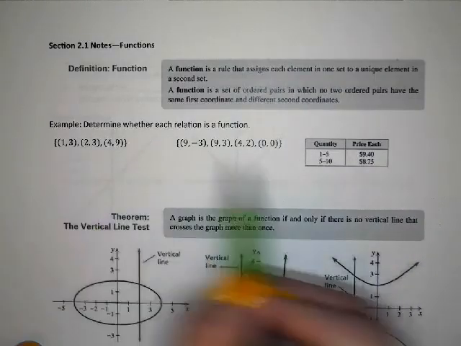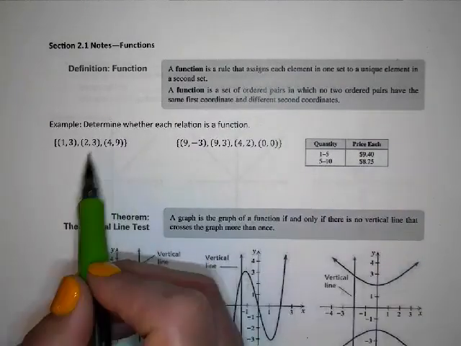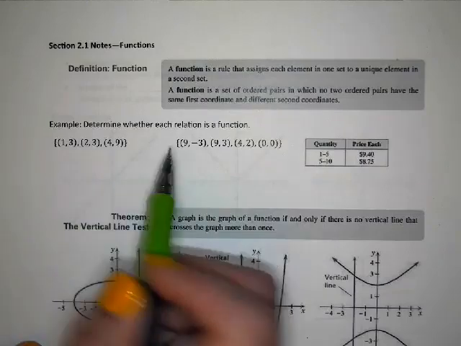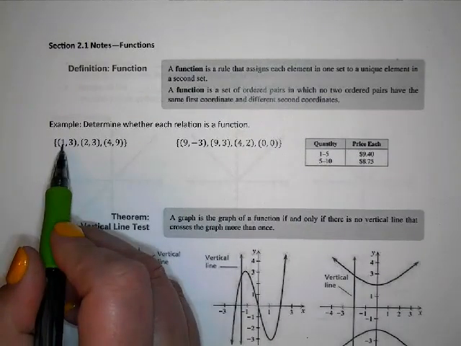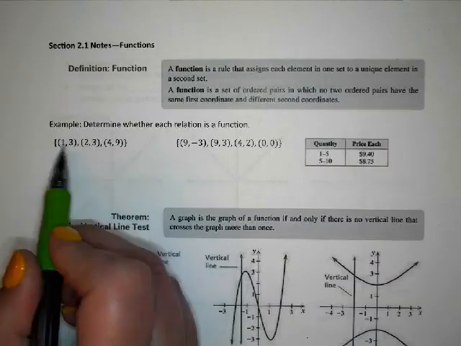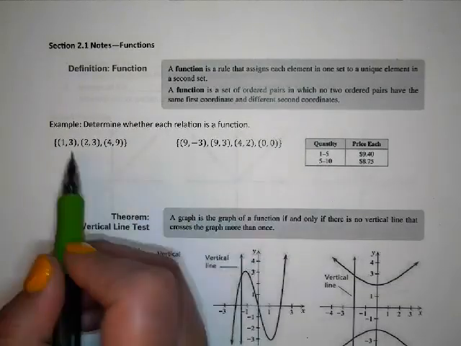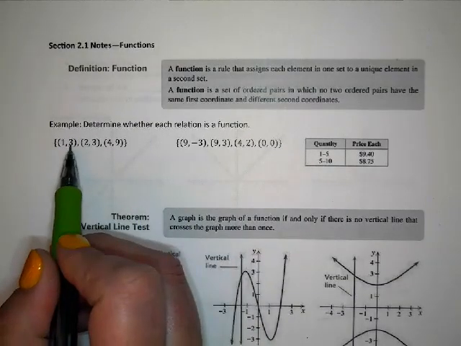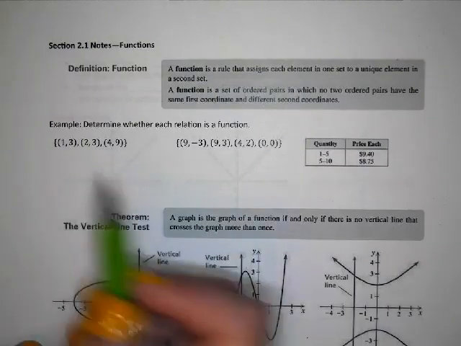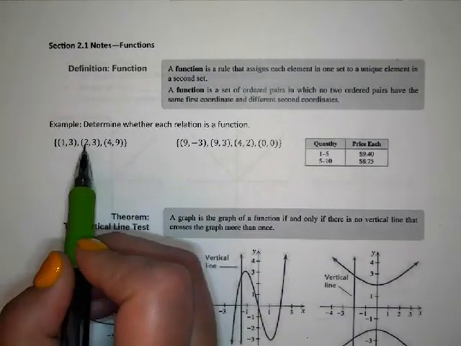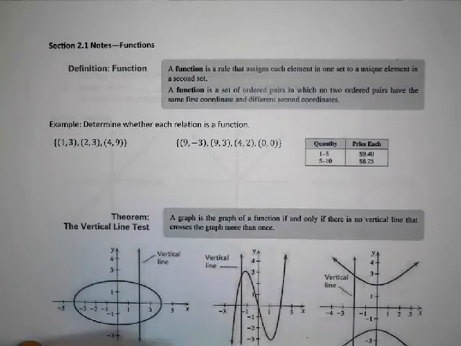So first, we'll look at a couple relations. Relations typically we think of as just sets of ordered pairs, or in this case a table. So we have three different inputs here, 1, 2, and 4. They each have outputs. It doesn't matter that 1 and 2 have the same output. All that matters is that the x values have their own output that is predictable.